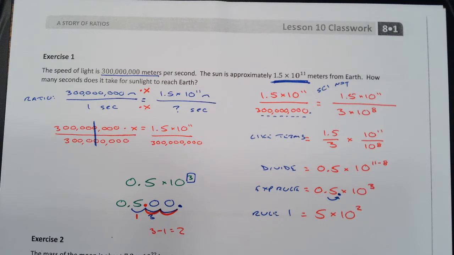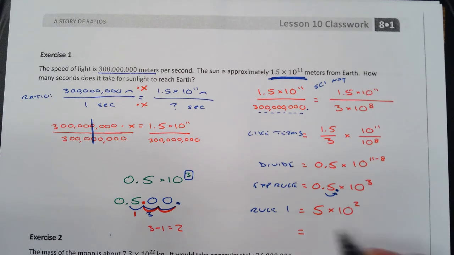Now, how many seconds does it take light to reach the Earth? 5 times 10 squared. Or if you want to know exactly how many seconds, remember 10 squared is 100, so it takes 500 seconds for light to get to Earth, which is a little bit more than 8 minutes.